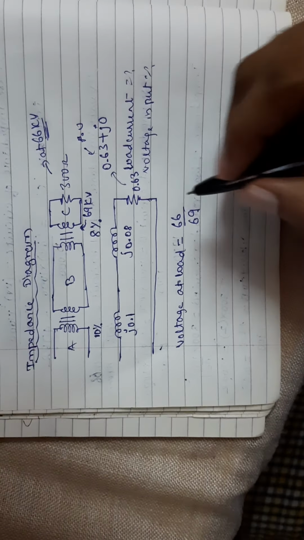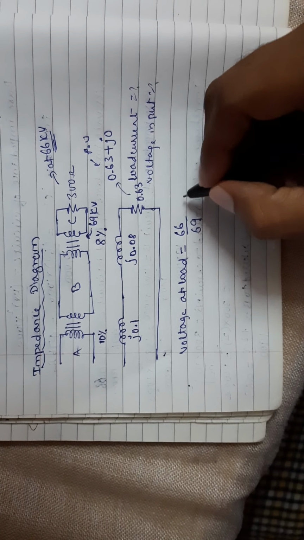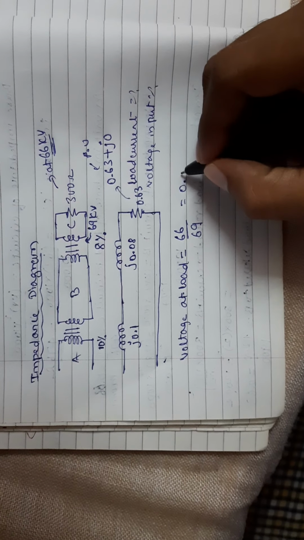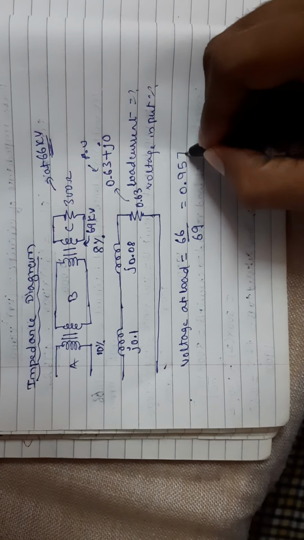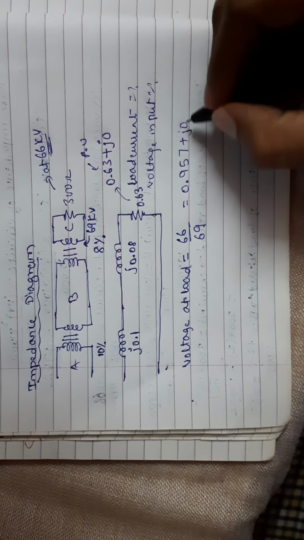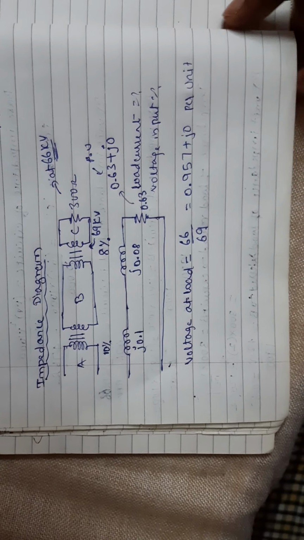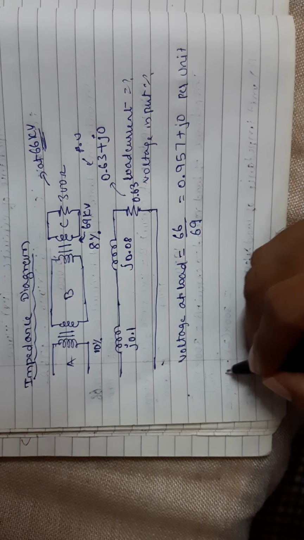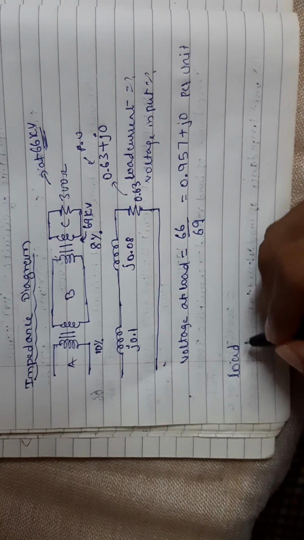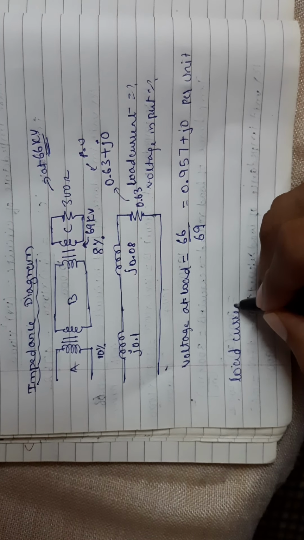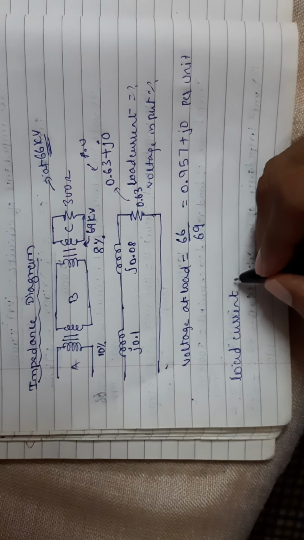So we can find the voltage at the load, that is 0.957 plus J0 per unit as given. Now we have to find the load current.